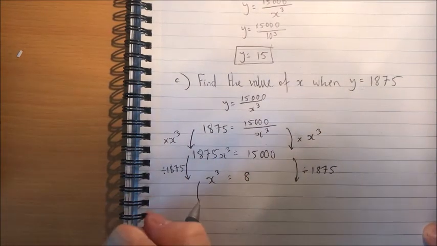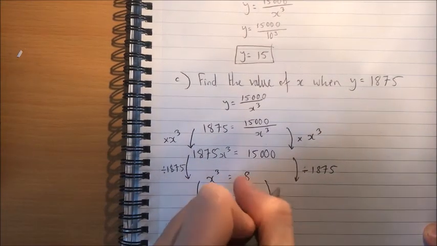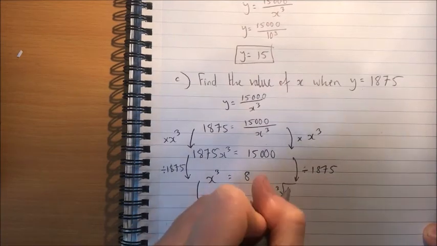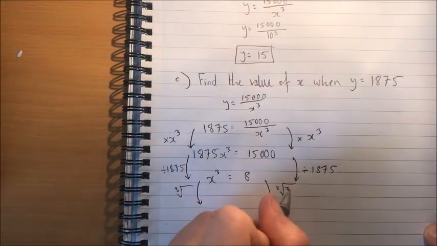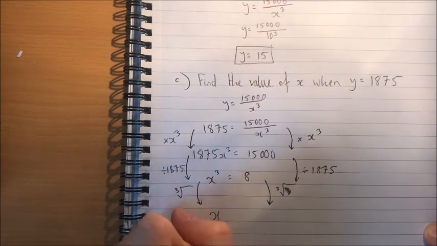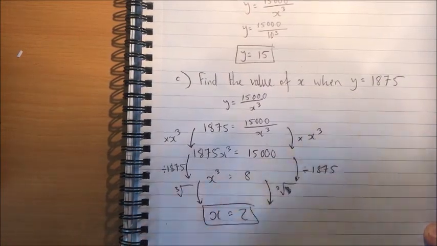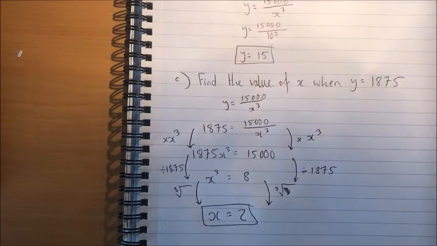Okay, to get from x cubed to just x on its own, I'm going to find the cube root. So I'm going to take the cube root of both sides to keep it balanced. Okay, so that tells me that x is equal to 2. I've now solved that problem.